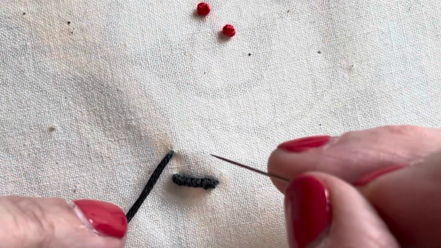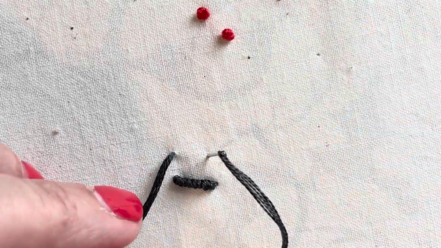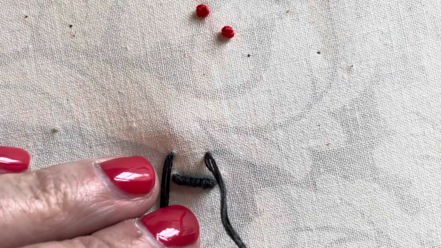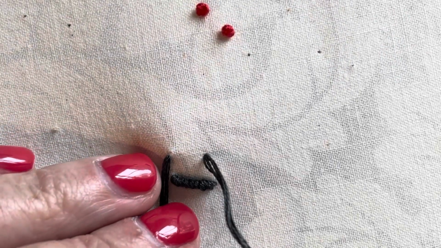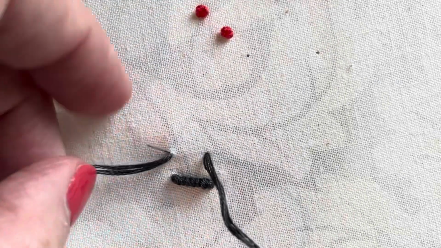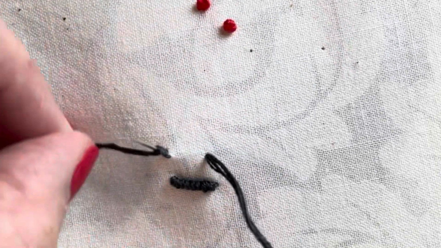and I'm going to come as far away as I want my line to be, and go back in to my fabric. Now I'm holding on to my thread here because I need to leave quite a big loop. So I have my loop, and I'm going to come up right next to my original hole, simply one thread over. Now I'm going to wrap my needle with my thread, the thread that I left in the loop.